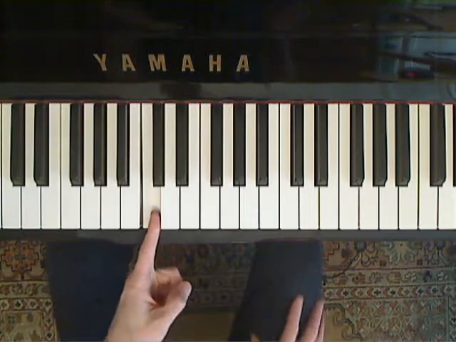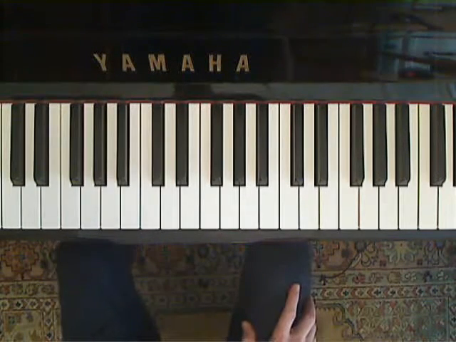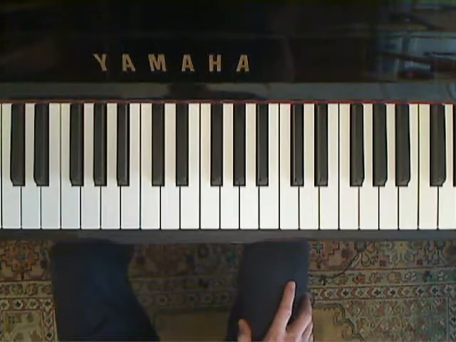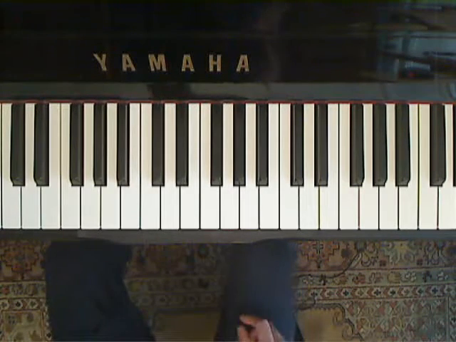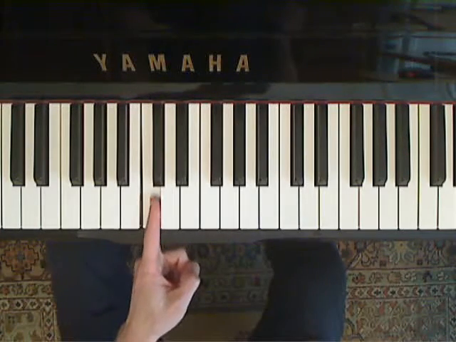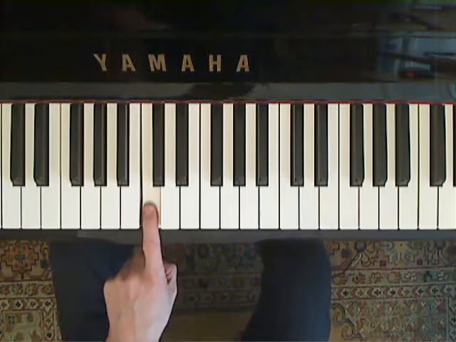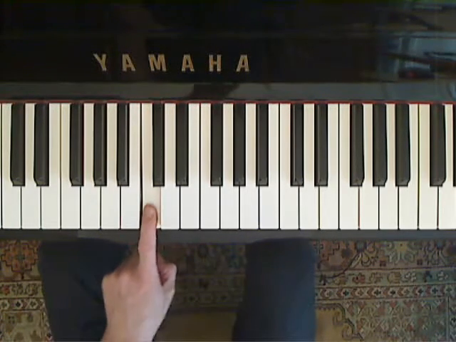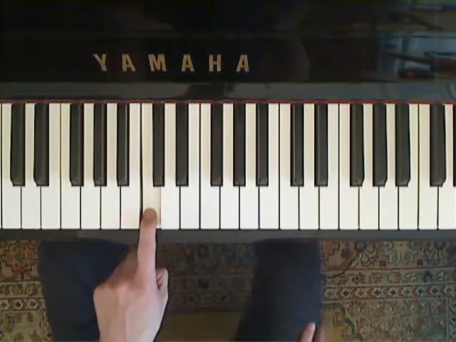So how can I find middle C? I have to start from the lowest C, which is the first C, and then move to find the 4th C, starting from the lowest. So first, second, third, fourth. This is something very important, because if I don't start from the lowest, I will have to count in a different way.